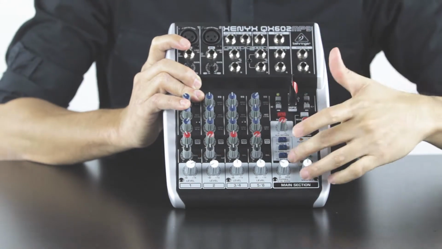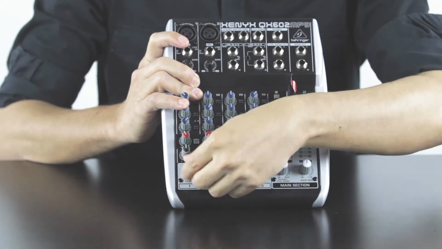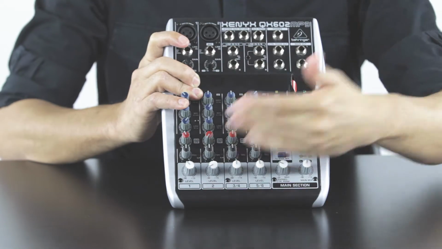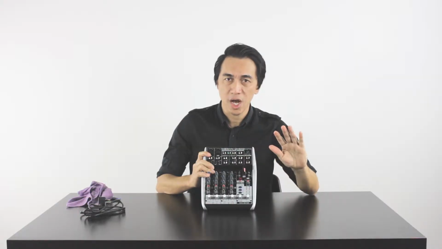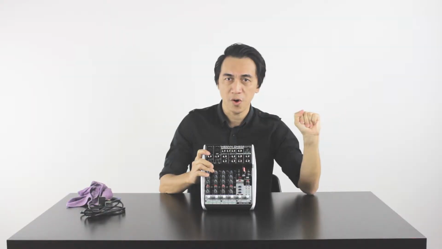So switch on, music playing, then when the DJ wants to announce, you switch to the mic mode, back and forth. Very handy. No extra iPod, no smartphone, just all in one unit, solving all your problems.